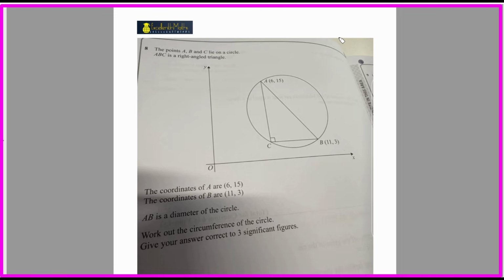Many students were complaining today about Paper 3 Edexcel Higher. So I chose some questions, actually the harder ones, to go over them.